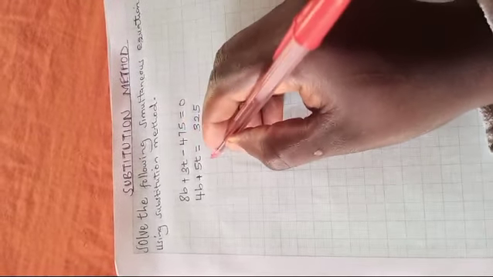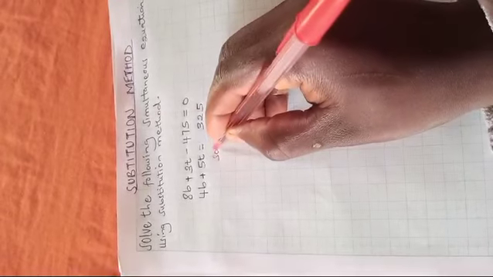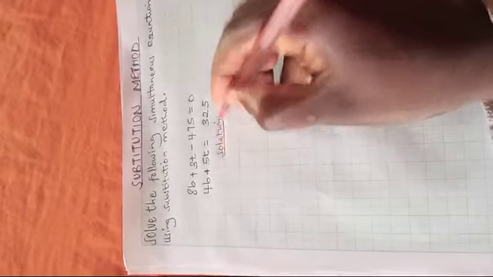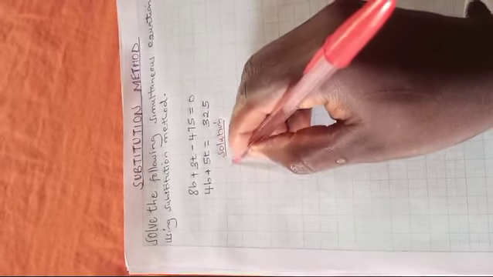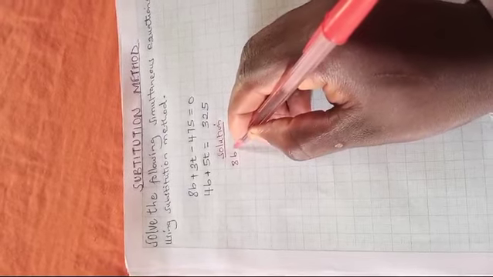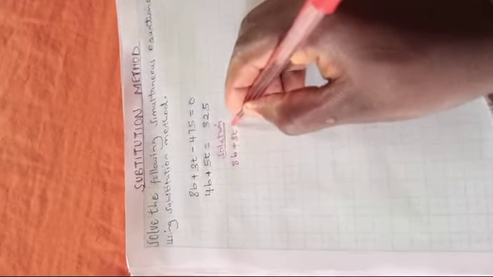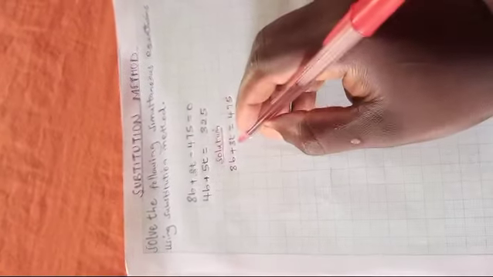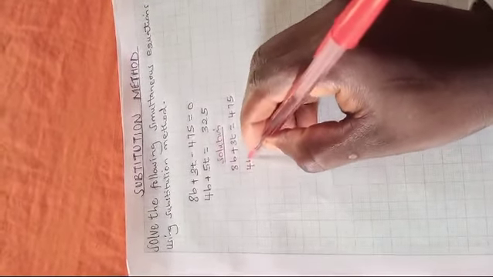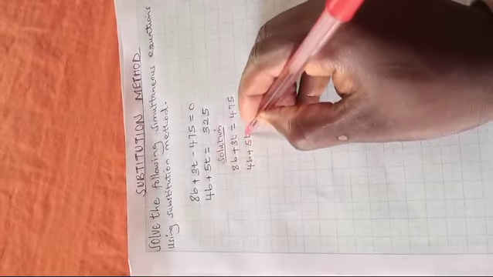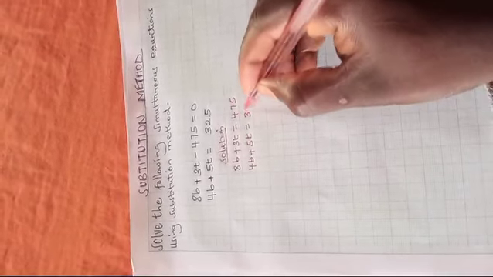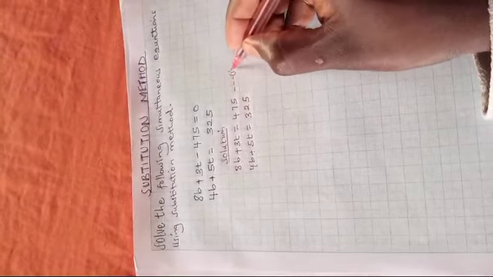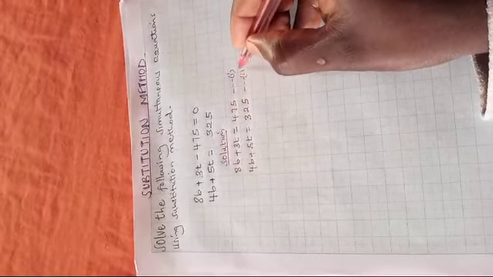We have a solution here. So the first equation is 8b plus 3t. Now this one is equivalent to 475. The second equation is 4b plus 5t is equal to 325. Now this is going to be our equation 1, and then this is our equation 2.